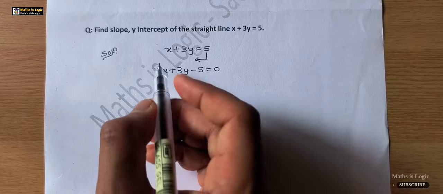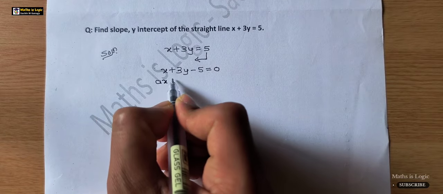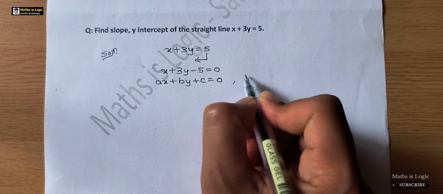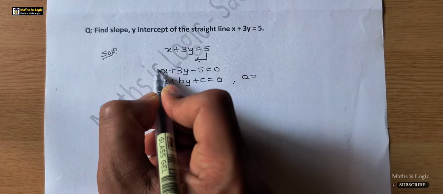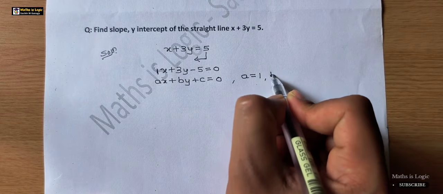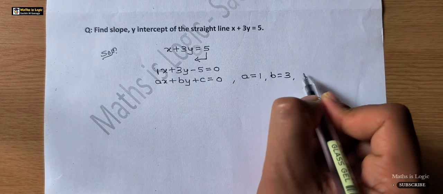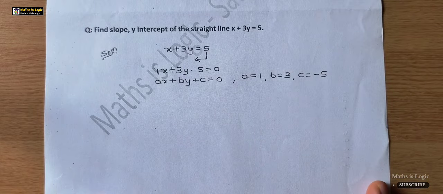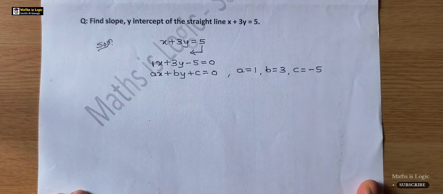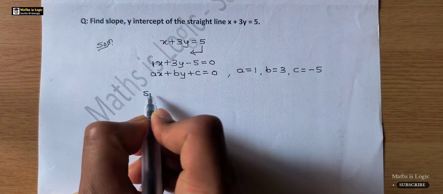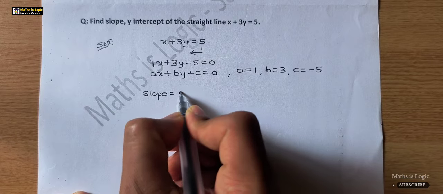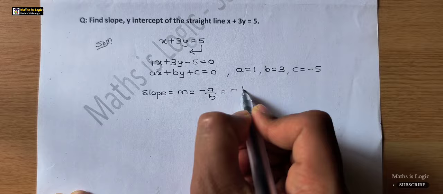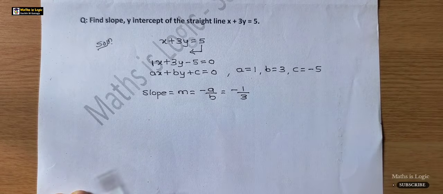After getting in standard form, next compare this with ax plus by plus c is equals to 0. Note down a value. A x coefficient nothing means 1 will be there, so 1. B is equals to 3 and c is equals to, including the negative sign, that is minus 5. So next write the formula. Therefore slope m is equals to, formula is minus a divided by b. Minus a means 1 divided by b means 3.